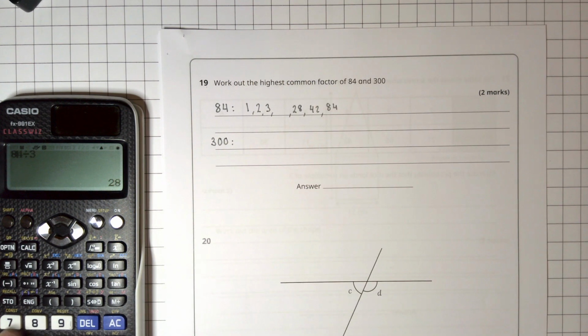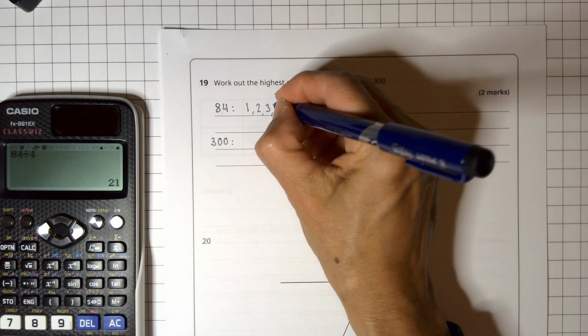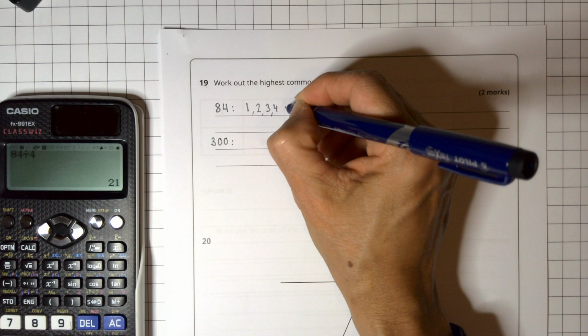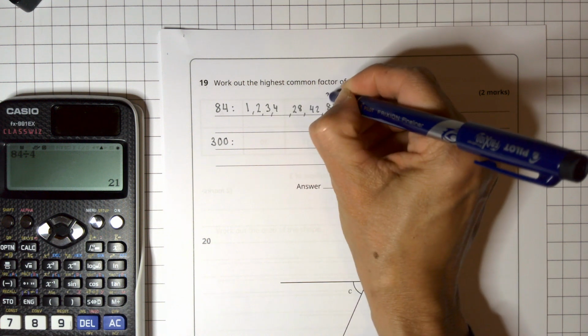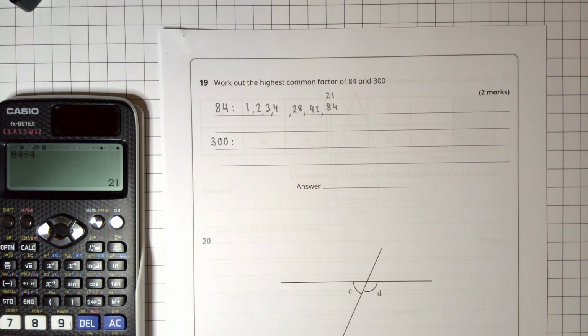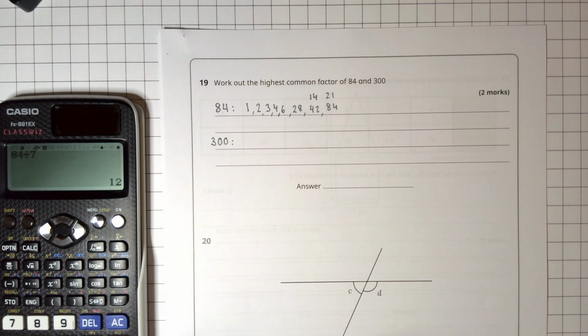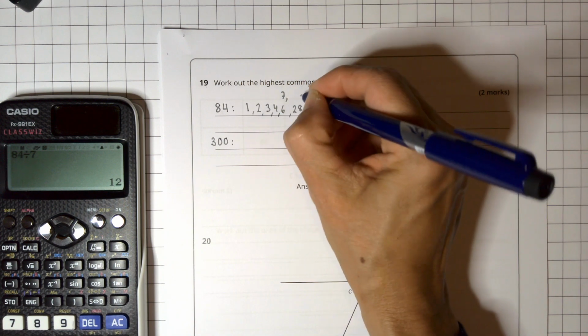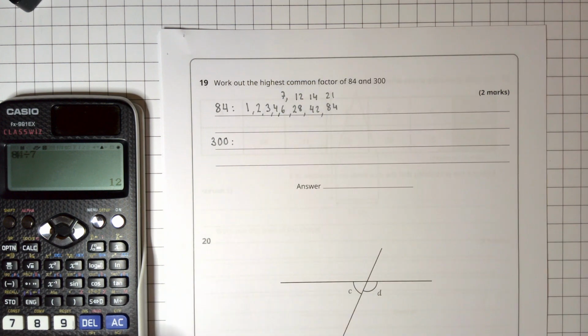We could say 84 divided by 4, 21. I should have allowed myself a bit more space, shouldn't I? Never mind. So I'm going to write it above. Then we could say 84 divided by 5, but that's not going to work because it's not in the 5 times table. 84 divided by 6, 14. So you could have 6 and 14. 84 divided by 7, and you could have 12, and 84 divided by 8 doesn't work.